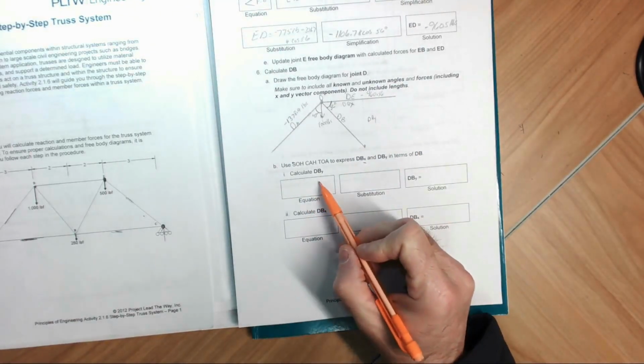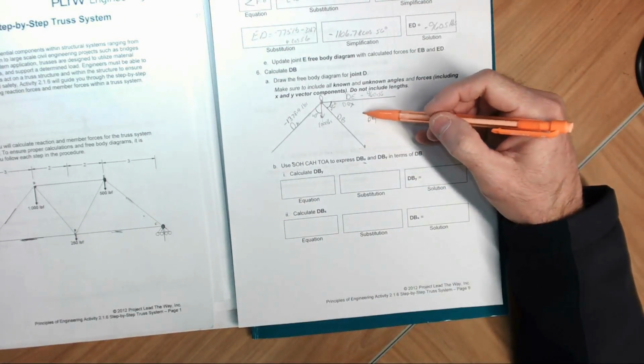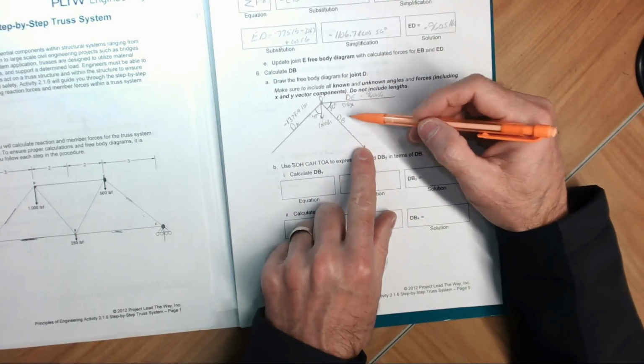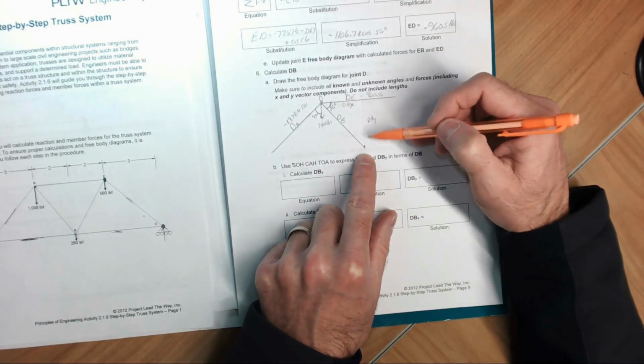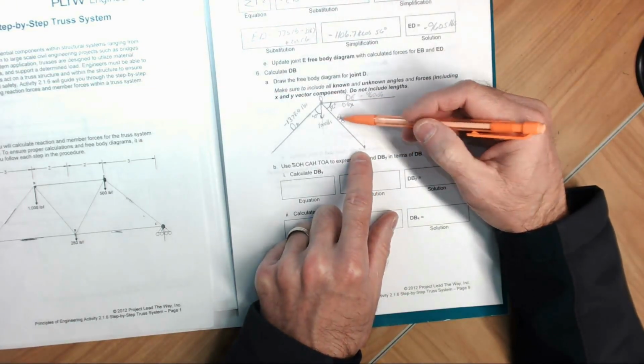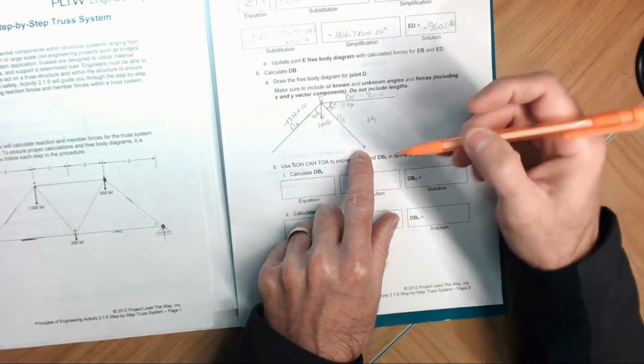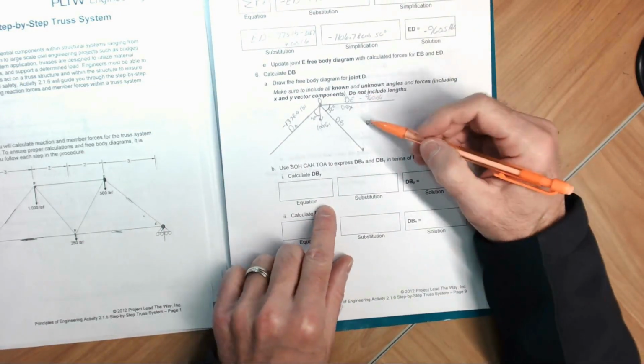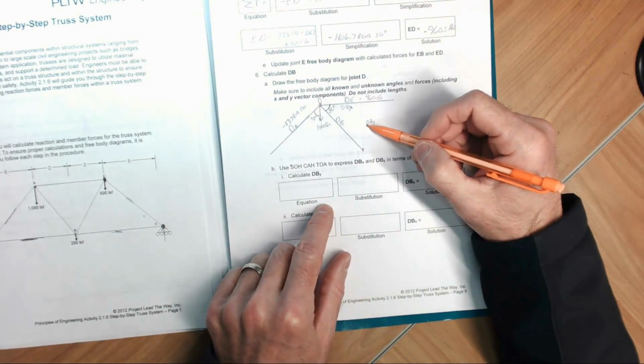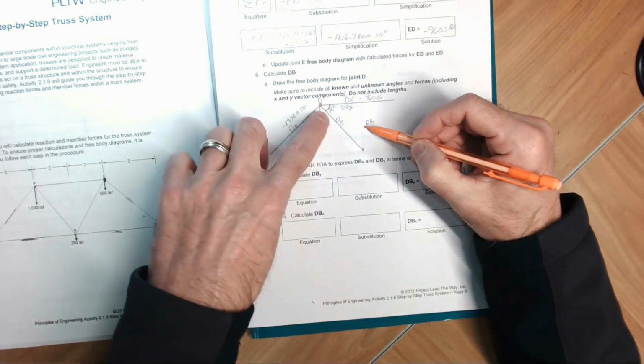Now they want us to calculate DBy. We're looking for this because these two forces, our DBx and our DBy, are what's causing this vector right here. So if we're looking for DBy, here's my angle.